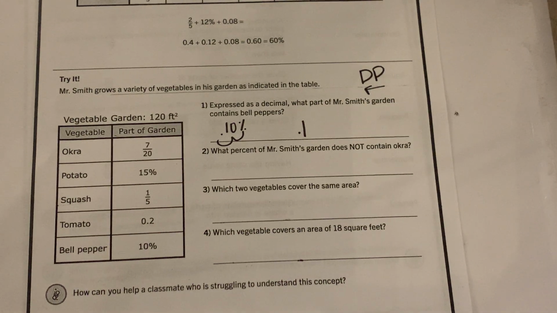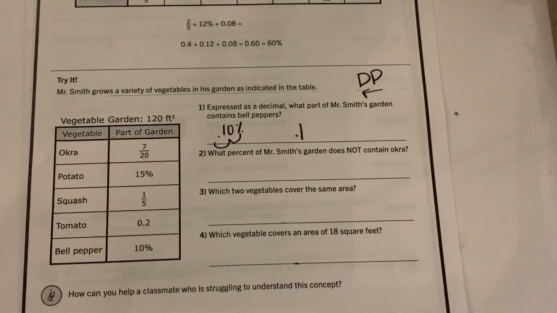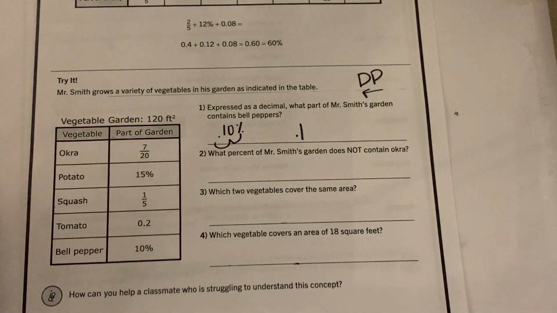What do we know about the okra? You have to divide 7 by 20. Right, it's 7/20ths, so we can divide that and get a decimal, correct?